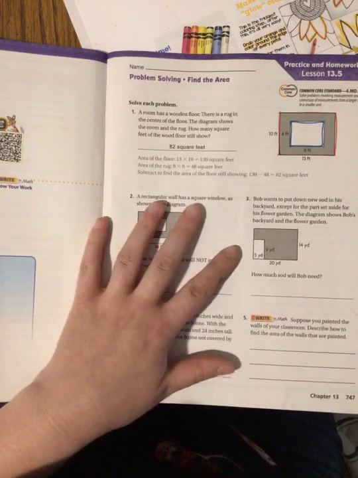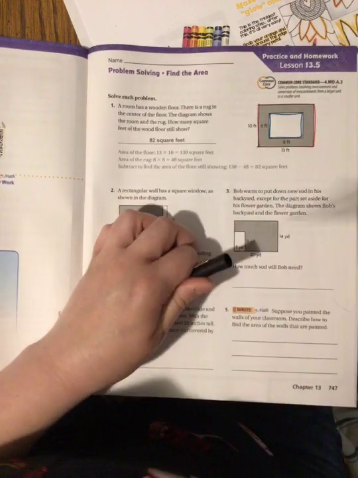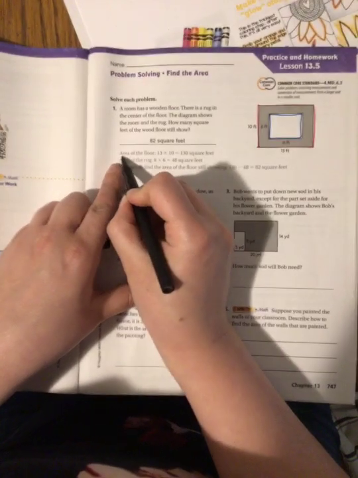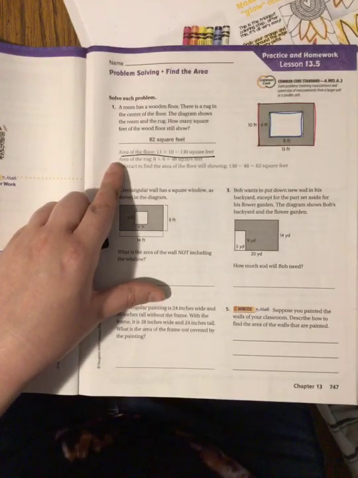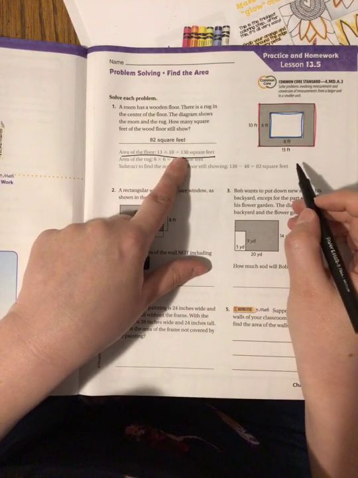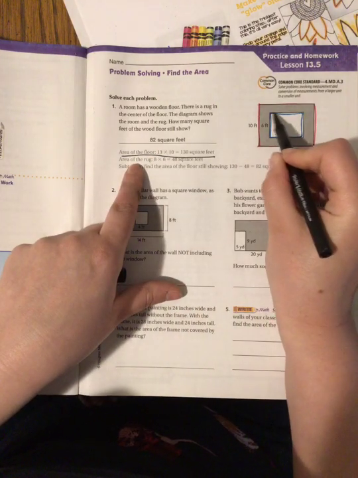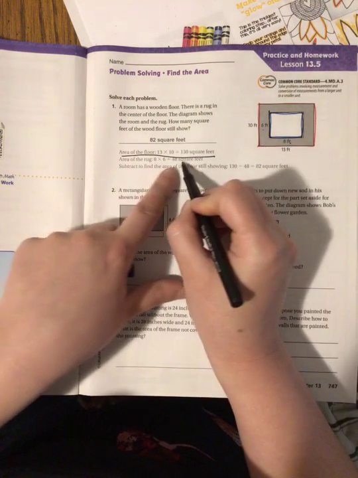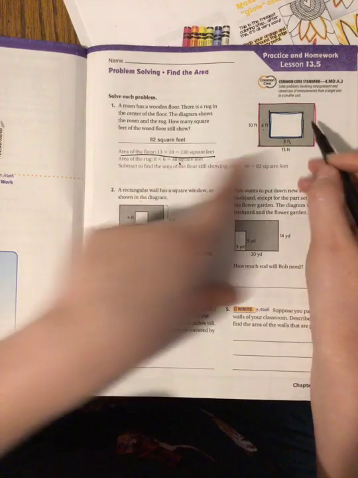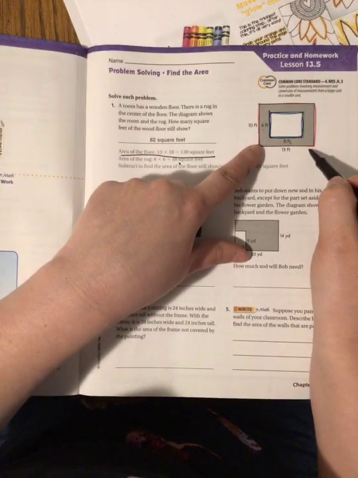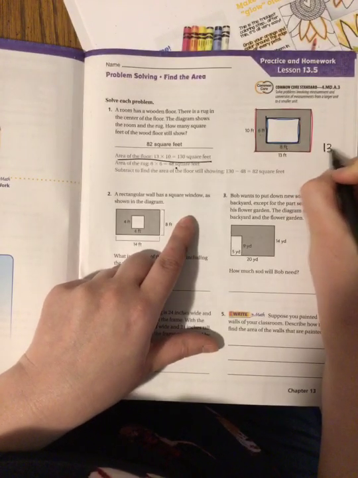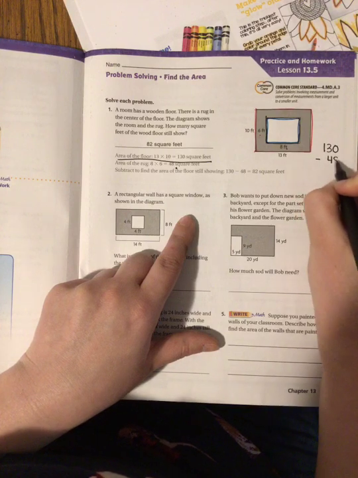So we have to do a couple of steps. The first step is to find the area of the room, which is where they did 13 times 10. So 13 times 10, whenever we're multiplying by 10, we add a 0. So we get 130. Then we find the area of the white piece, the piece that's being cut out. This is the rug. So 6 times 8 is 48. Once we have the rug and the whole floor, we're just going to subtract to find the difference. So we're going to do 130 subtract 48.